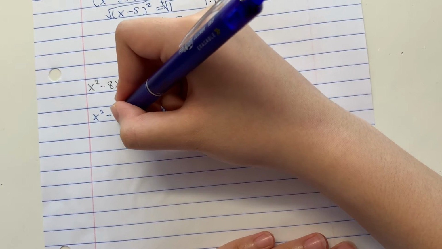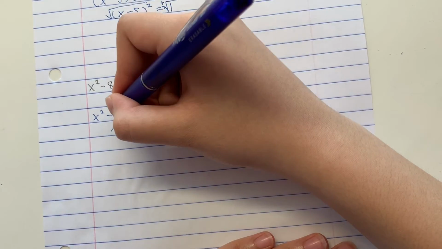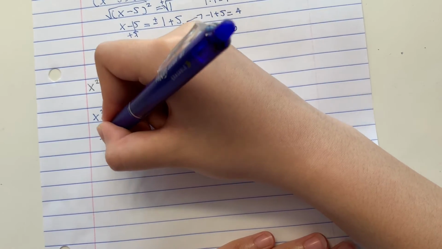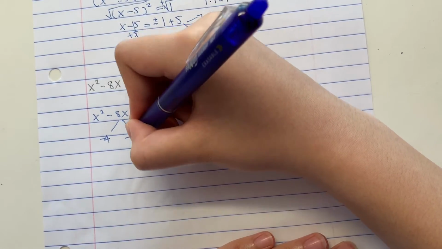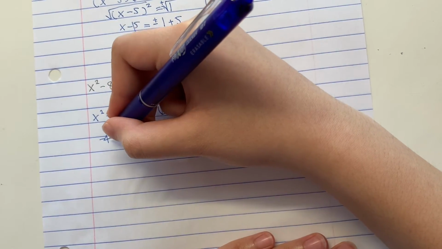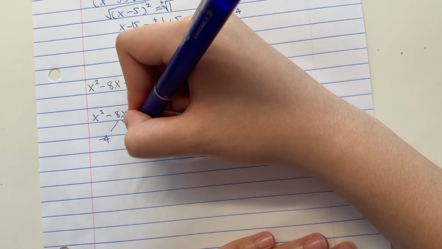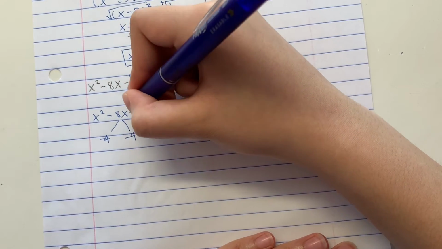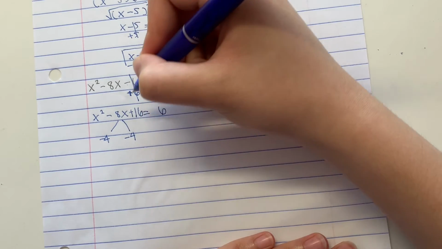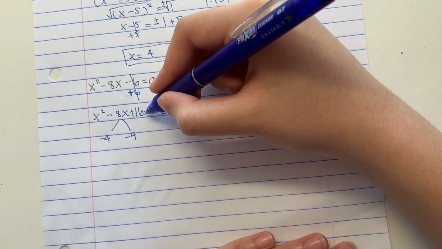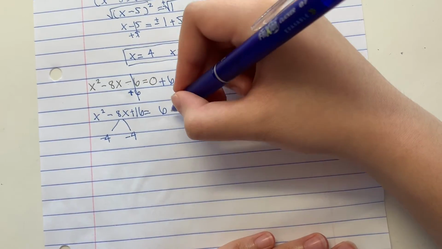Next we take the half of the middle term, so the half of negative 8 is negative 4. And then we times these two together, so negative 4 times negative 4 is positive 16. Since we plus 16 on this side, we have to plus 16 on this side as well.